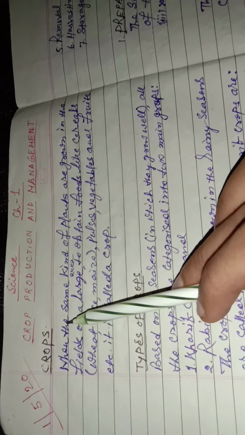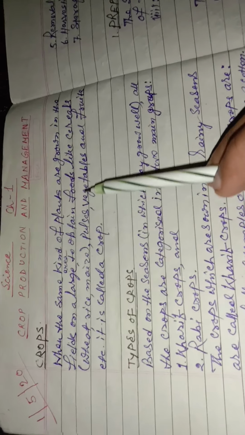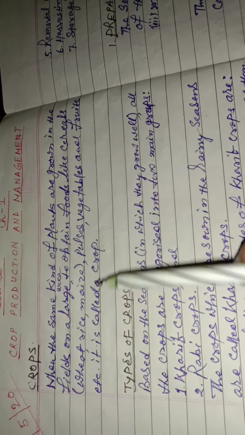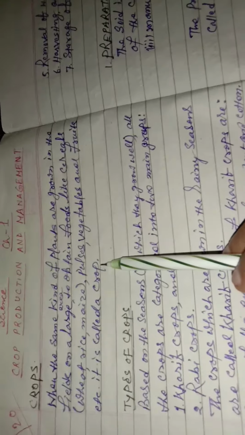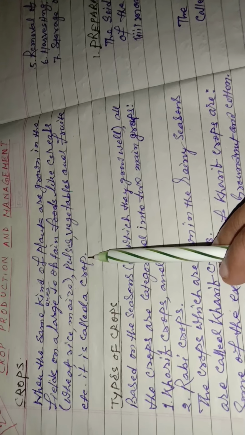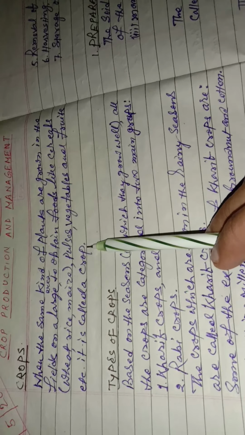First is our crops. When the same kind of plants are grown in the fields on a large area to obtain foods like cereals, wheat, rice, maize, pulses, vegetables, and fruits, etc., it is called a crop. So whenever the same kinds of plants are grown in a large field to obtain various types of food, it is referred to as a crop. So now we have understood the meaning of a crop. Next we move on to the types of crops.